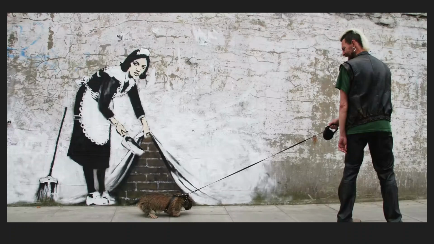But it chronicles his evolution in the street art world and talks a lot about how street artists have a credibility that gallery artists don't. In other words, they don't sell out, right? They're not making money off of these things. So for some people, street art is more of a pure art form, right?